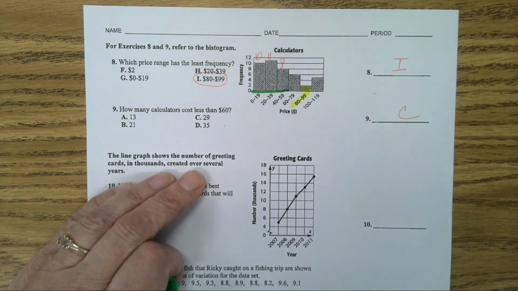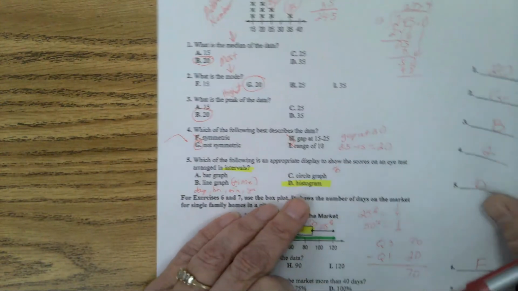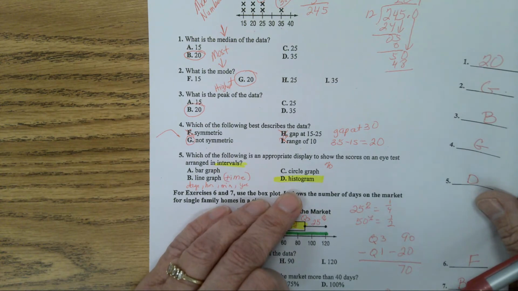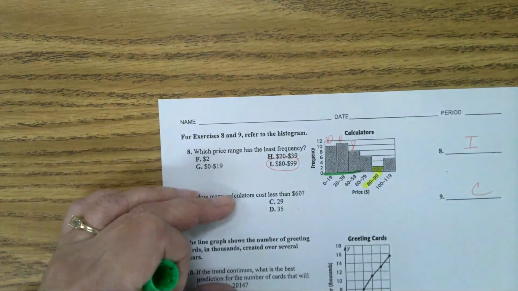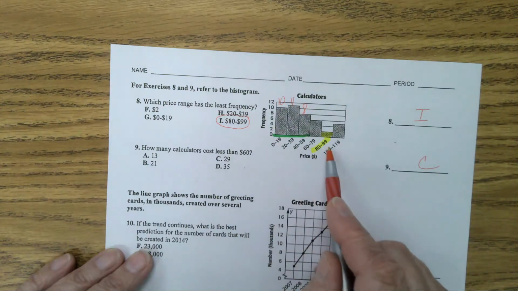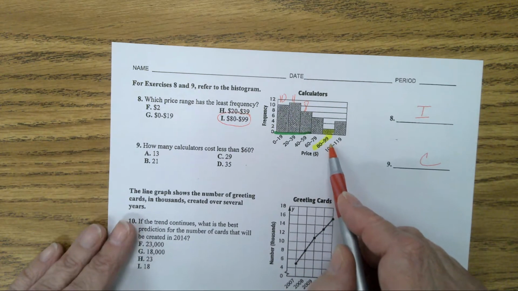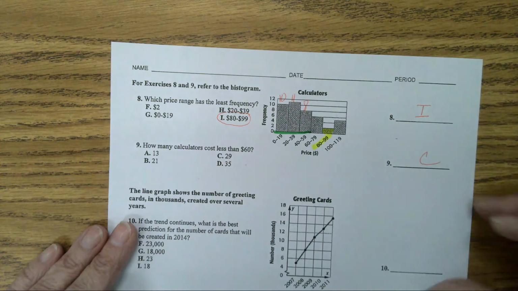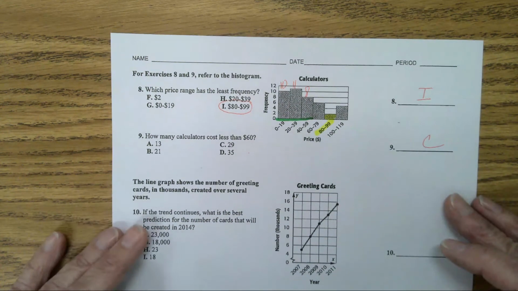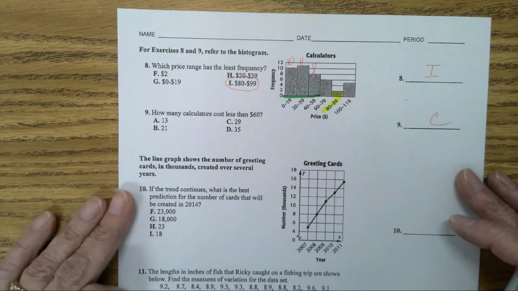Now, let's say you don't remember how to do the problem where it says which data display uses intervals. It tells you in the questions, kids, histogram. Well, you can see their intervals. You know, oh, I need to make sure I get the answers right. For these graphs, a lot of times in the directions, they'll describe the graph to you so you would know what type it is.